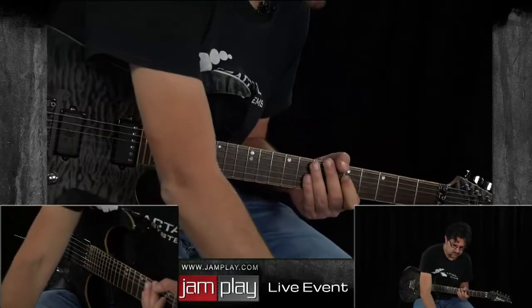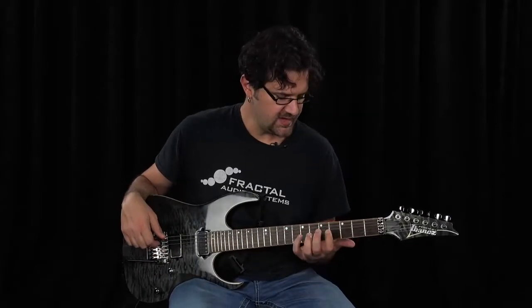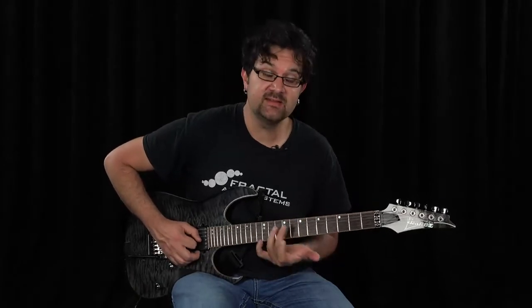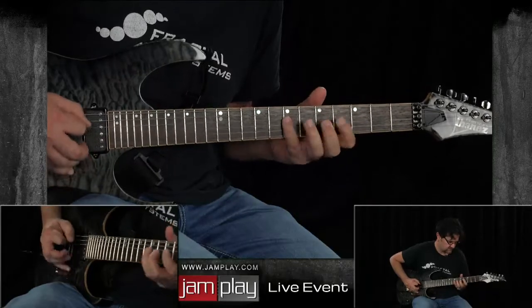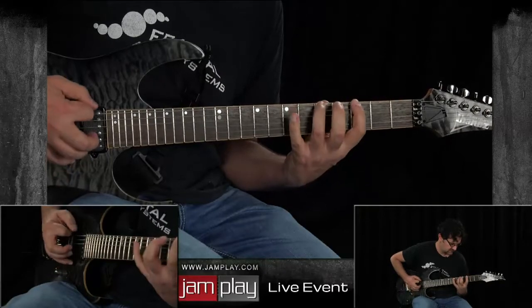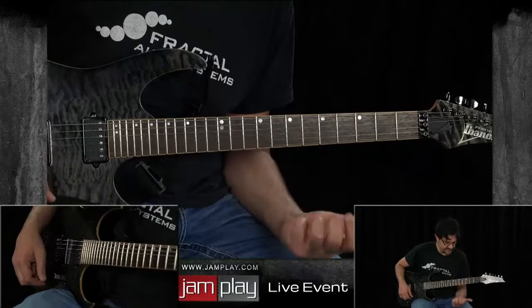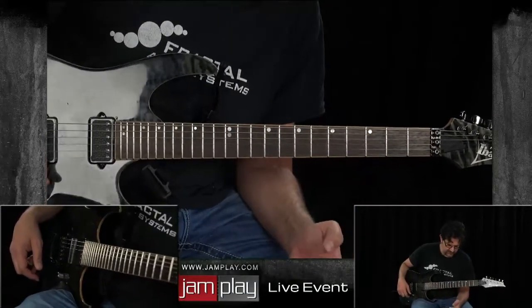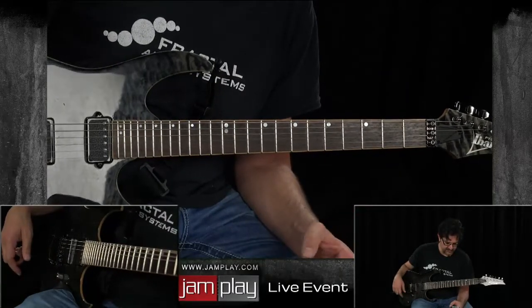Okay. Let's take the logic of that lick, of that idea, and instead of ascending the scale, we're going to descend the scale. So we'll try that, okay? We're going to try to ascend it and descend it. We'll try this a little slower because I want to concentrate on the fingering. And we'll take it at 70 beats per minute.